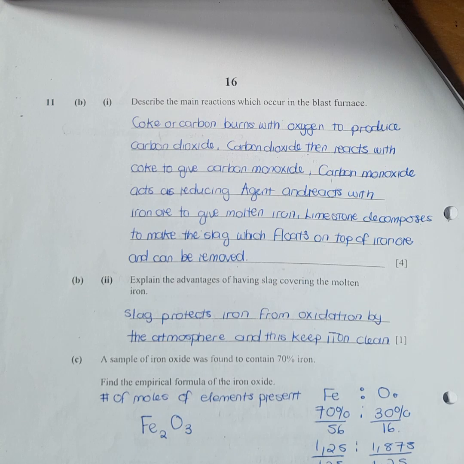And then you should be able to describe the main reactions which occur in the blast furnace. What happens is coke or carbon is going to burn with oxygen in order to produce carbon dioxide. Then that carbon dioxide reacts with coke to give carbon monoxide. Carbon monoxide is going to act as a reducing agent and reacts with iron ore to give molten iron. Limestone decomposes to make the sludge which floats on top of the iron, and this can be removed.